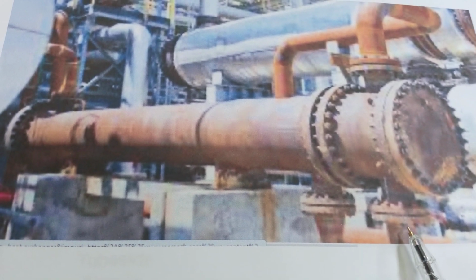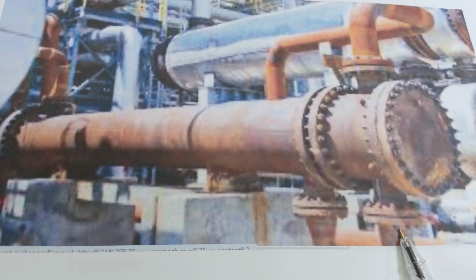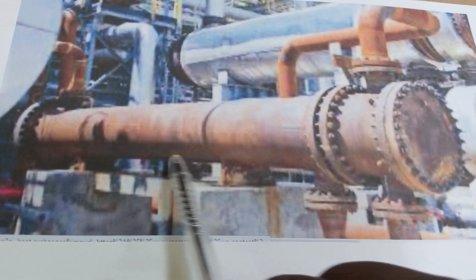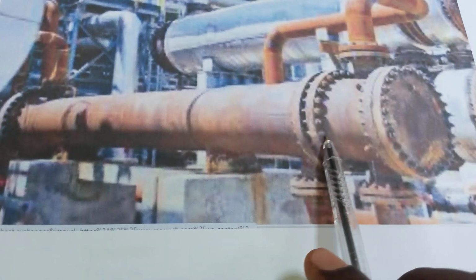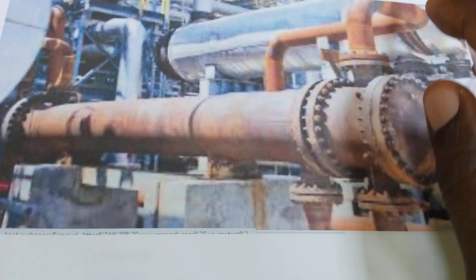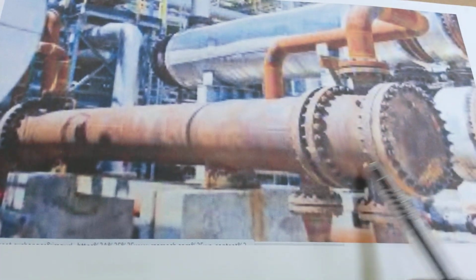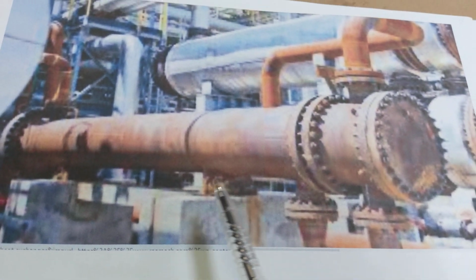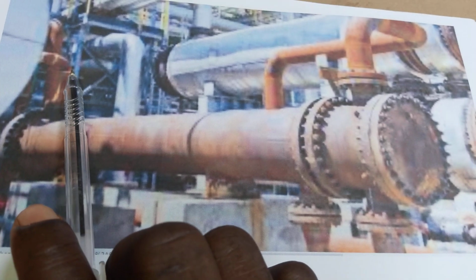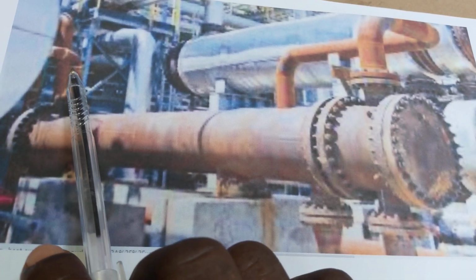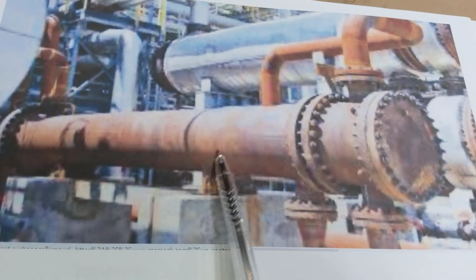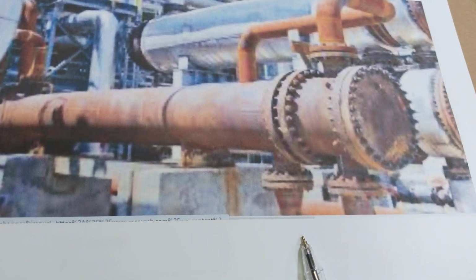The hot steam goes in, passes through the tubes and comes out, goes back to the plant to recirculate. While the hydrocarbon, the product, comes in, passes through, and comes out through this place.